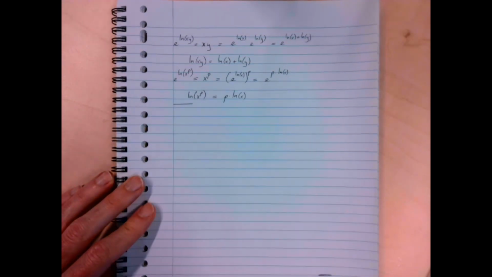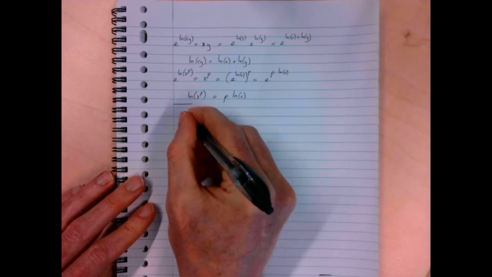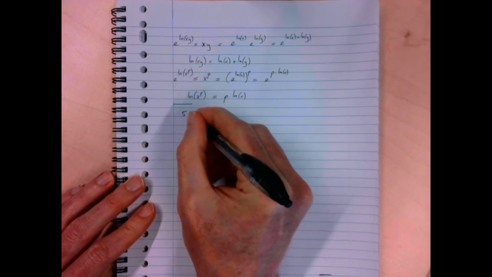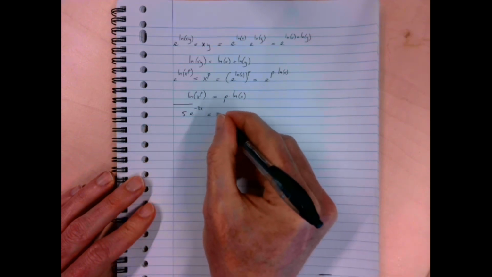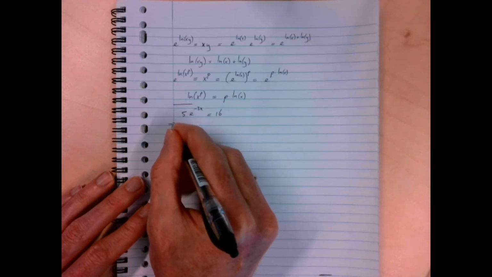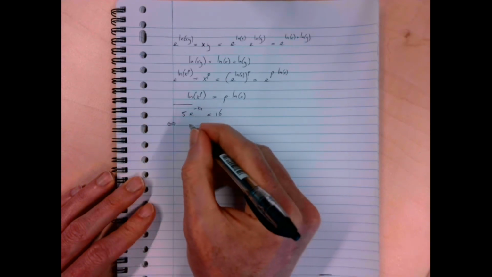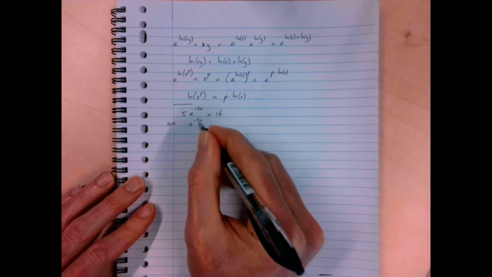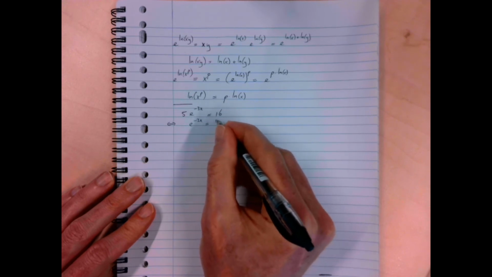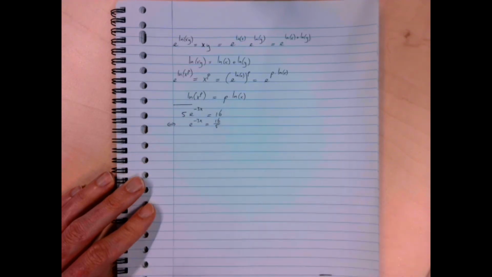So here's the question. The question is 5 times e to the power minus 3x equals 60. And of course, we want to solve this for x. So we want to know what x solves this equation. So how would we do this? Well, perhaps a good first step would be to divide both sides by 5, so that you get just e to the minus 3x on the left-hand side and 60 divided by 5, which is 12, on the right-hand side.